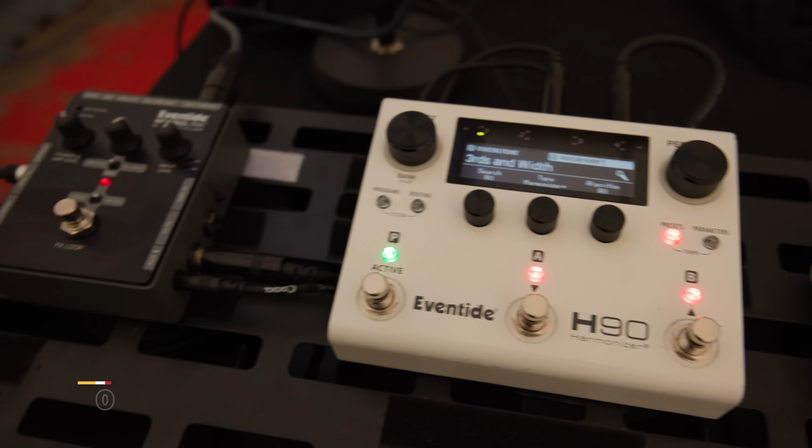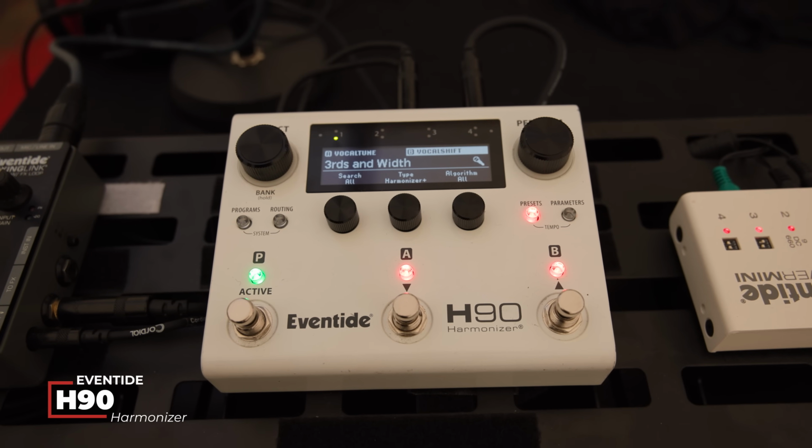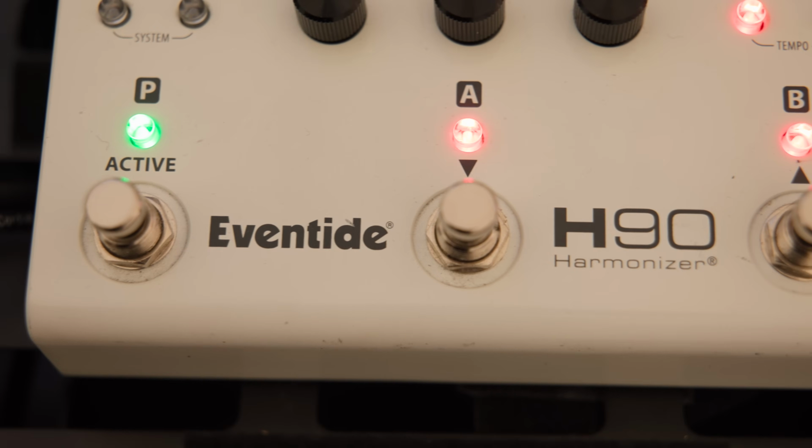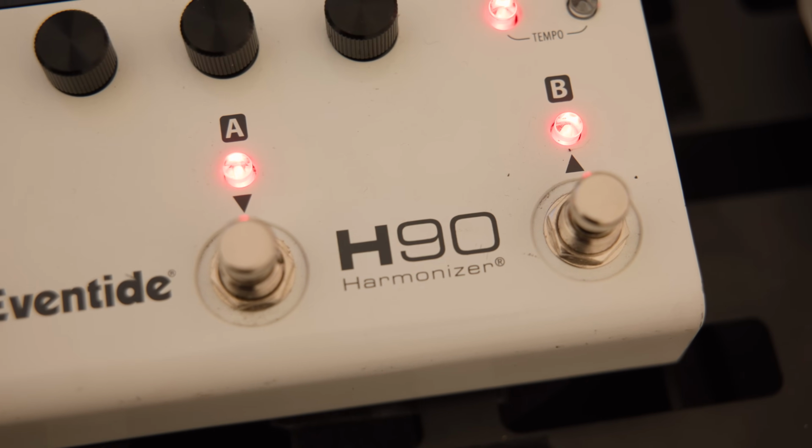Eventide have had a strong reputation for a long time as being pioneers in the harmonizer pitch shifter space, and the H90 of course has been out for a couple of years, but one thing I love about Eventide is that they don't forget about their products. They're always updating them and creating new algorithms. So the H90 has recently, I believe it was announced last week, received 2 new algorithms that are catered to vocal performance.